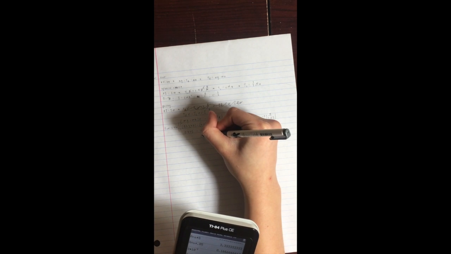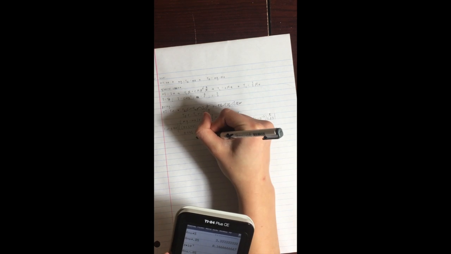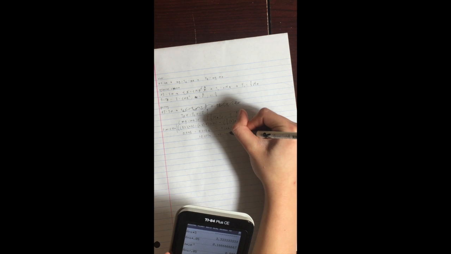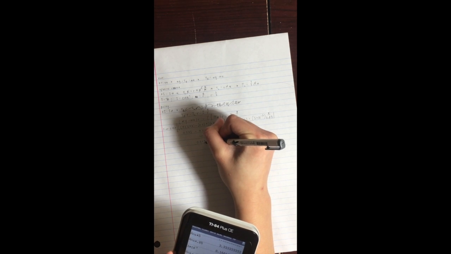So adding 0.025A and 0.166A to this side, we're going to have 0.245 left on the left side equals 0.025 plus 0.166 plus the 0.06.